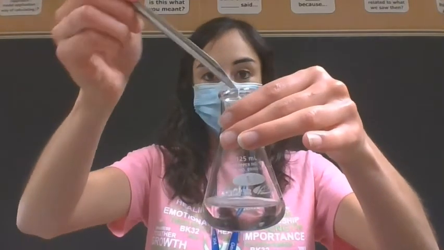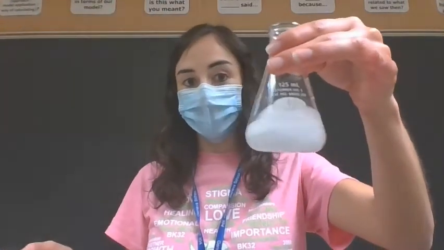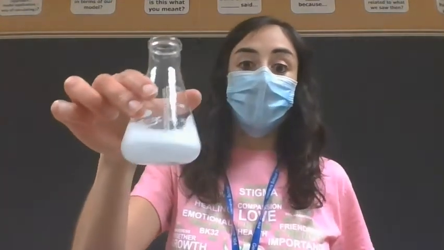Second indicator of a chemical change is the formation of a gas. And we typically see that formation of a gas in the form of bubbles. So when you see bubbles start forming, that is a good indicator that we have formed a gas and we have a chemical change. We also saw this in our lab when we dissolved the Alka-Seltzer in water.